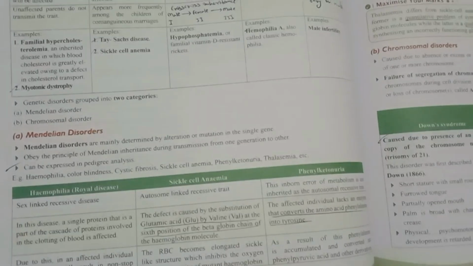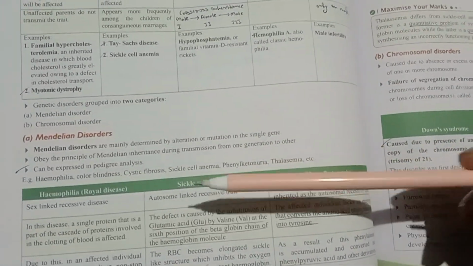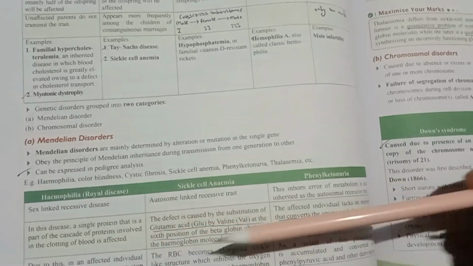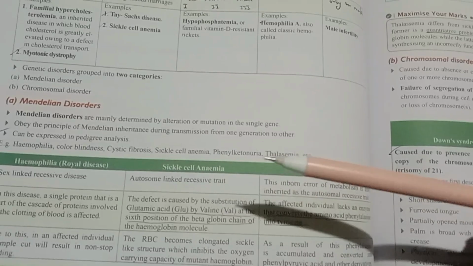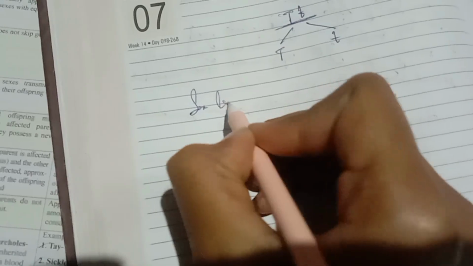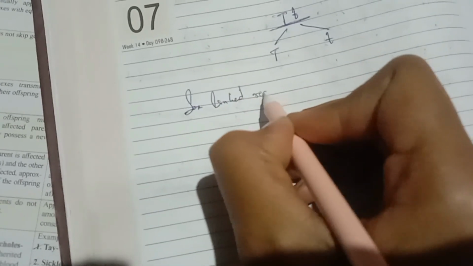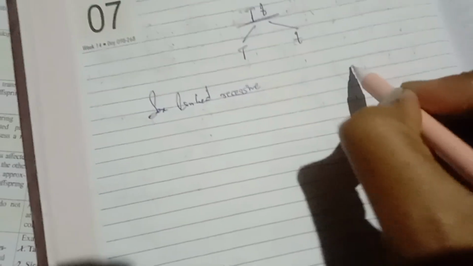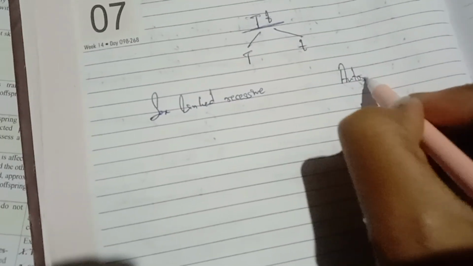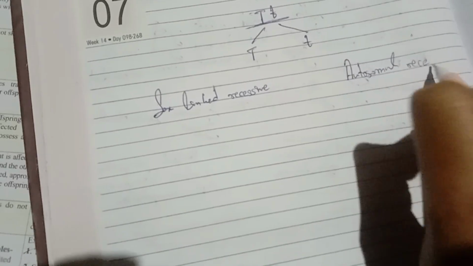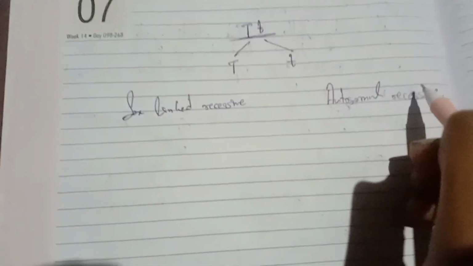Now let's talk about the recessive disorders, autosomal recessive and sex-linked recessive disorders. And firstly, you should know that most genetic disorders are recessive. So one is sex-linked recessive and the other is autosomal recessive.